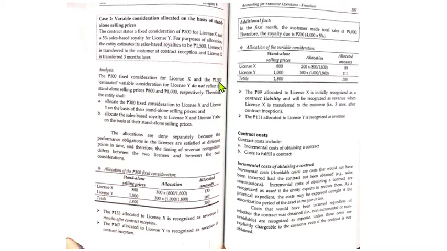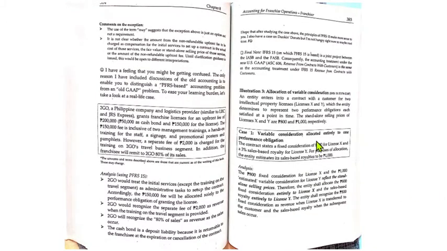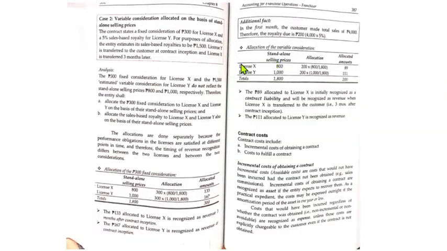The 300 fixed consideration for license X and the 1,500 estimated variable consideration for license Y do not reflect the standalone selling prices of 800 and 1,000. Earlier, in case number 1, the figures 800 and 1,000 reflected the standalone selling prices initially identified. There was no problem because the standalone selling prices still reflected the amounts of variable consideration. However, in this case, the amounts presented are different. They do not reflect the standalone 800 and 1,000.